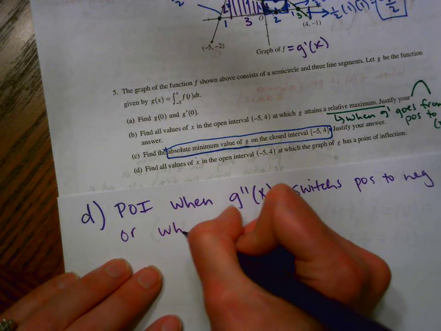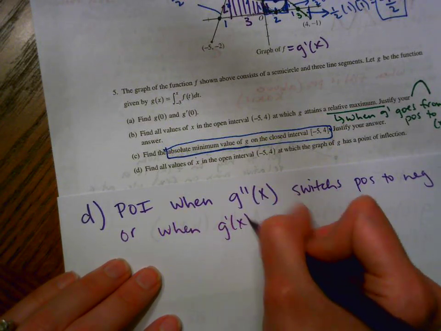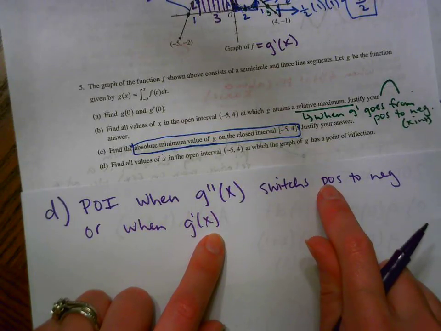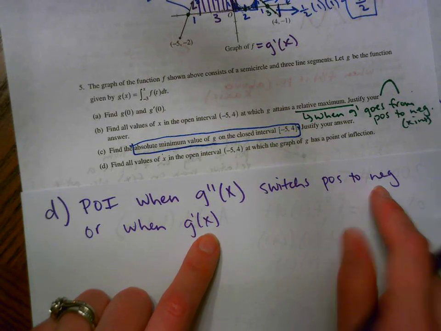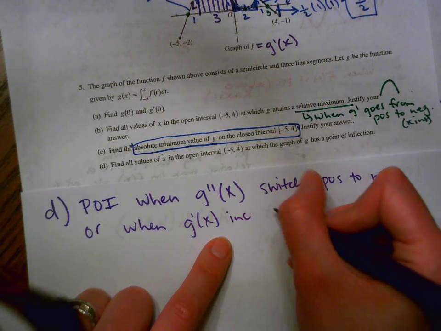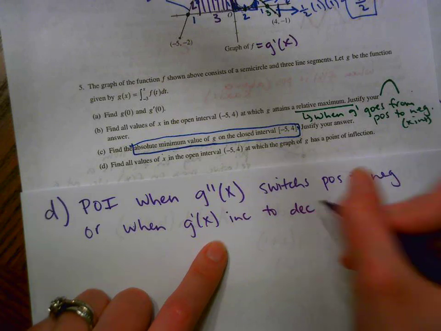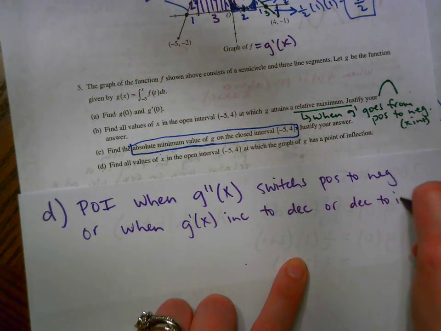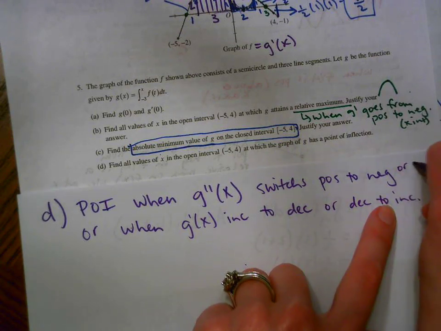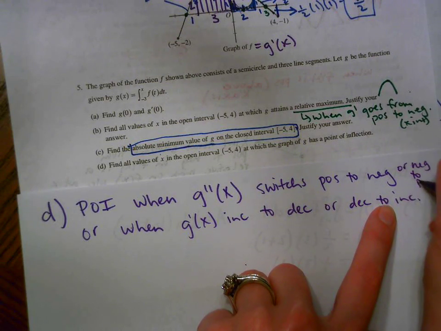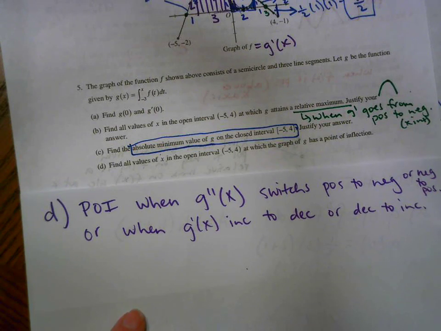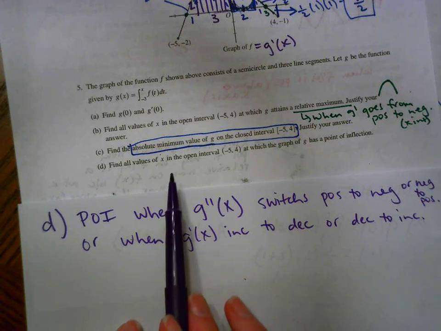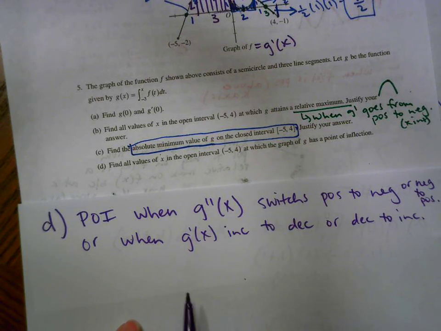Or when G prime, think about this is the slope of G prime. So what does it mean if your slope switches from positive to negative? It switched from increasing to decreasing. Or obviously the opposites. Or decreasing to increasing. And this could have been or neg to positive. So for what values does G have a point of inflection?